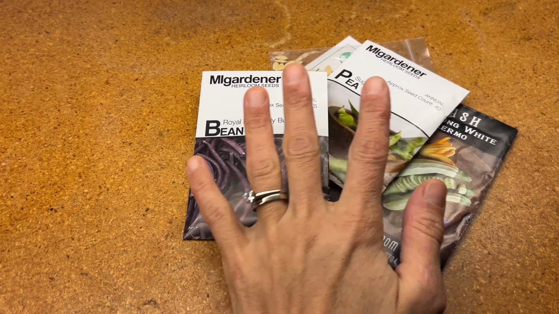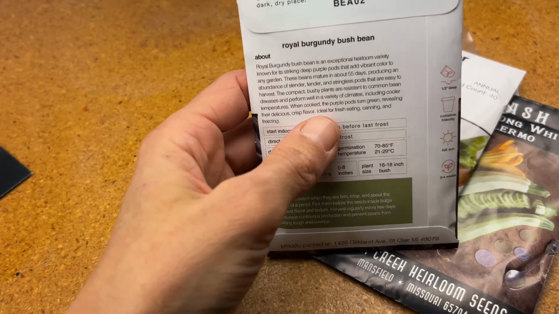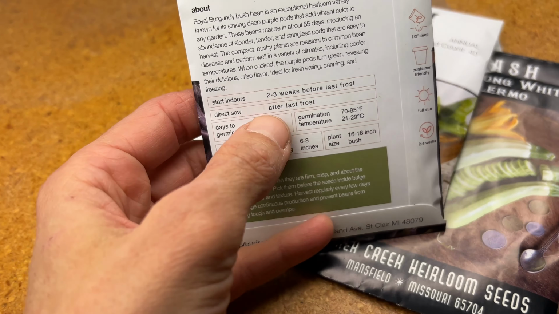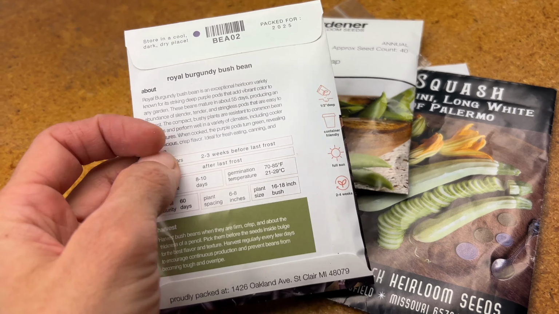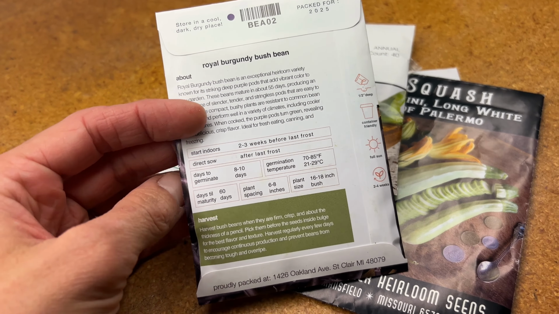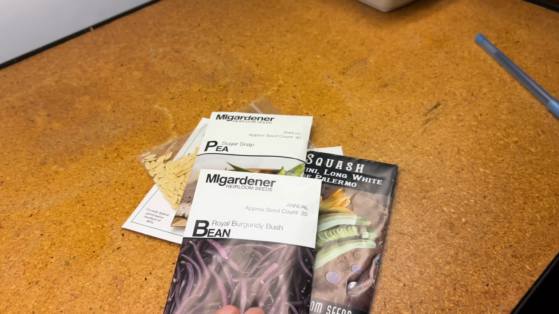Now you can find out most of this information by reading your seed packet. For example, these beans here say that they can be direct sown after the last frost. It does give me an option to start them indoors 2 to 3 weeks before the last frost, but because I also have the option to direct sow, I'm just going to go ahead and do that. Some of this comes with a little bit of experience too, just knowing what plants do better in which conditions.